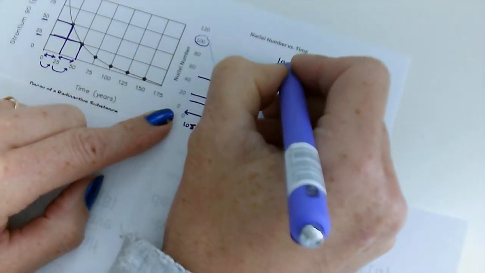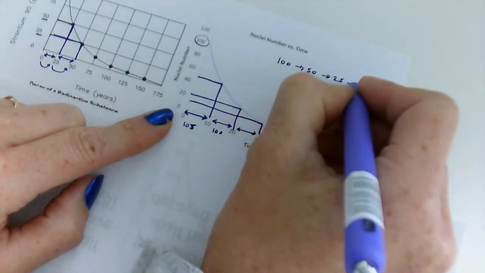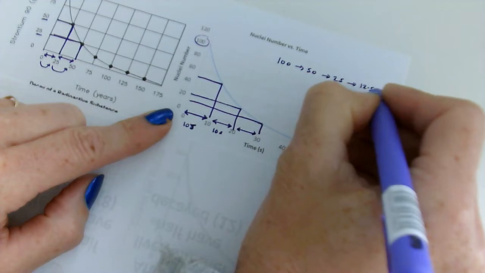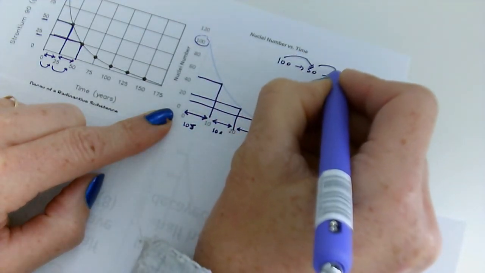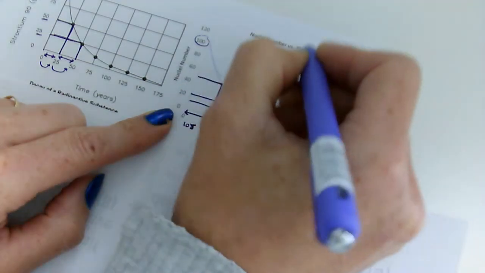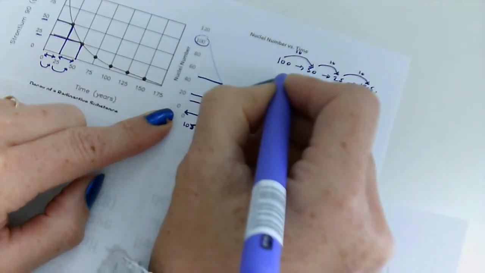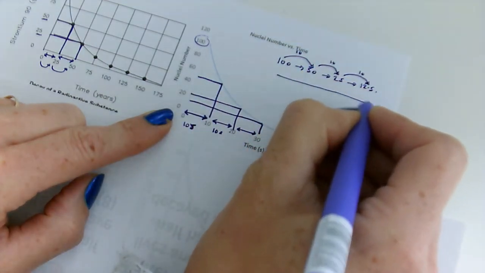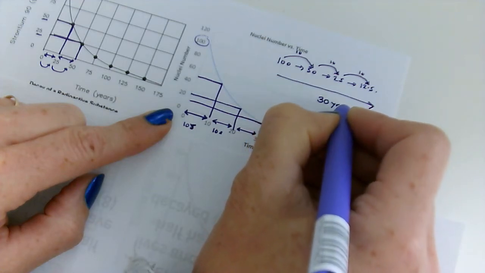So I've gone from 100 down to 50, down to 25, down to 12.5. That is 1 half-life, that is 2 half-lives, that is 3 half-lives. So it's taken 10, 10 and 10. So 3 half-lives has taken 30 seconds.